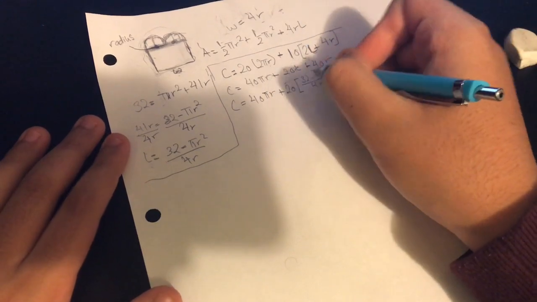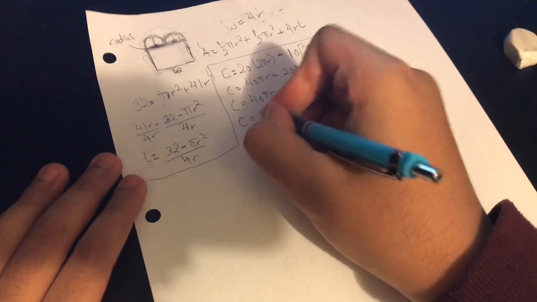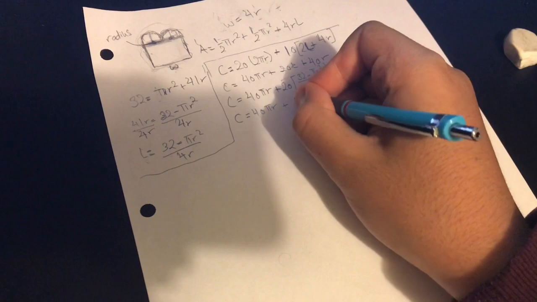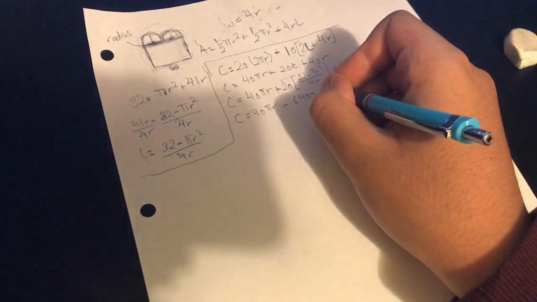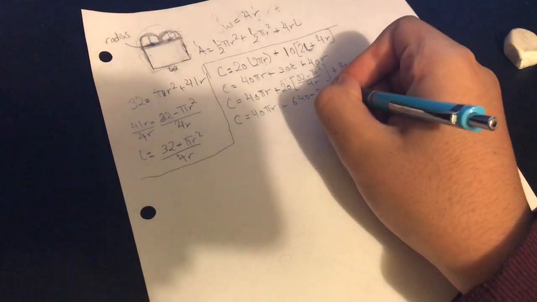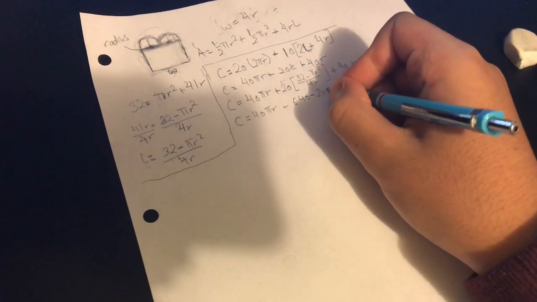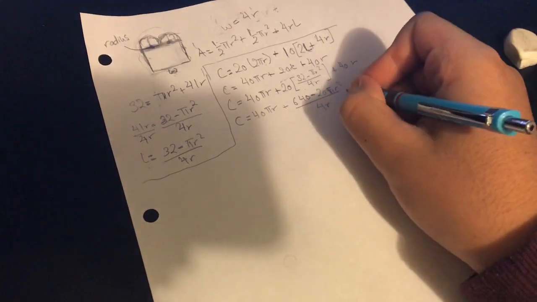We can distribute the 20, so C equals 40 pi r. Using the calculator, you get 640 minus 20 pi r squared over 4r plus 40r.